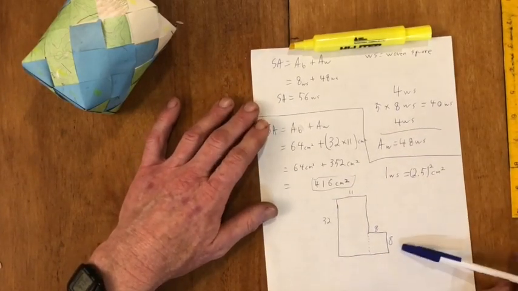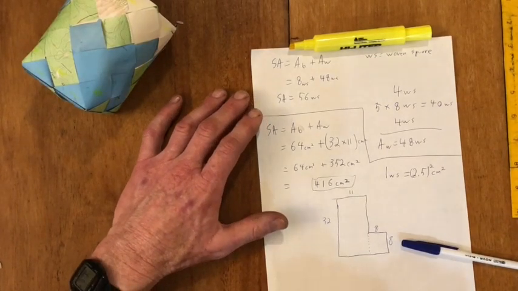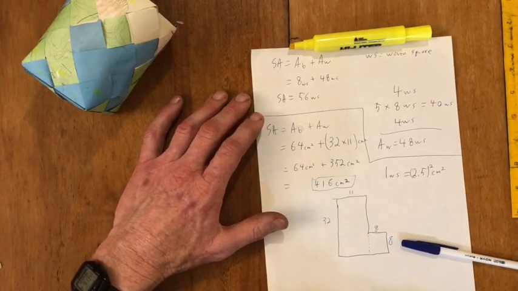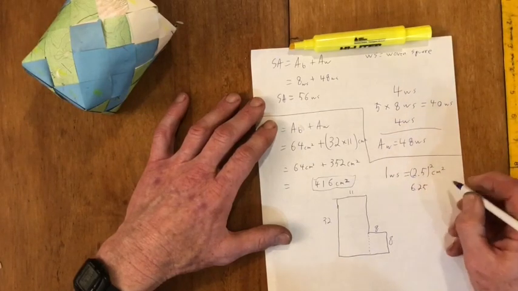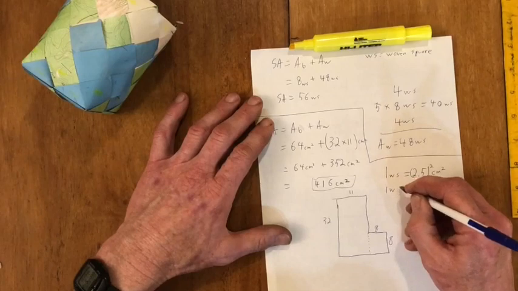And 2.5 squared is well known to be, actually, let me check that. 2.5 squared is 6.25. That's 6.25 centimeters squared. That's one woven square.